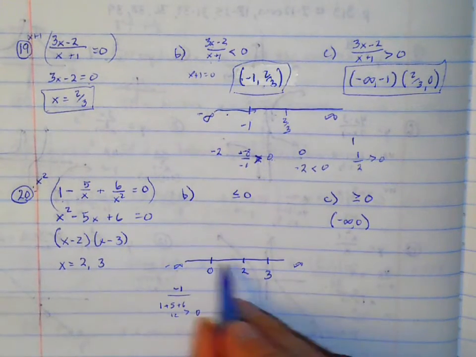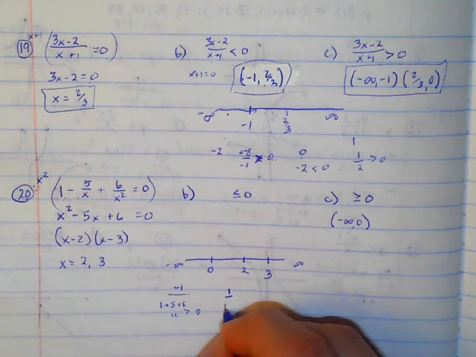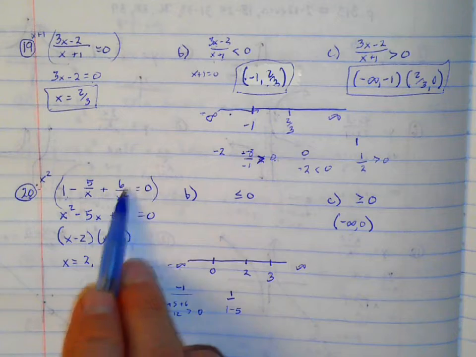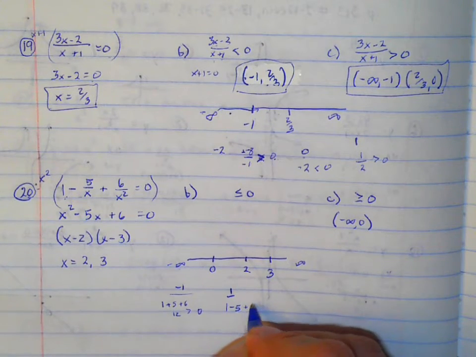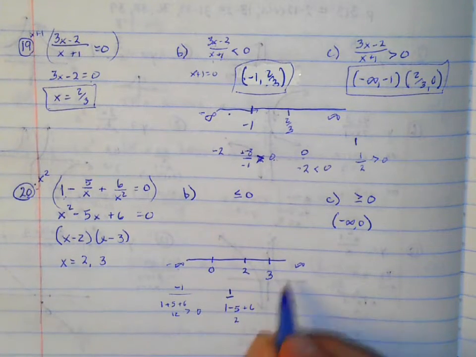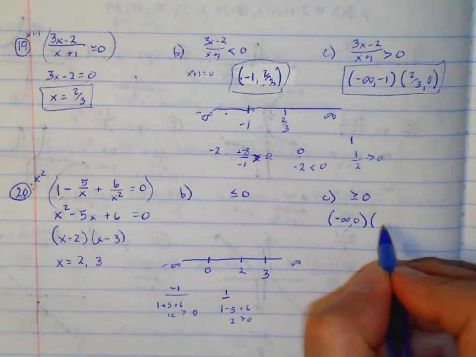Okay, the second part is 0 to 2, so pick a number in here, like 1. So we got 1 minus 5 over 1 is 5. 1 squared is 1 plus 6. So that would be 2. And 2 is also going to be greater than 0. So that goes over here as well, from 0 to 2.